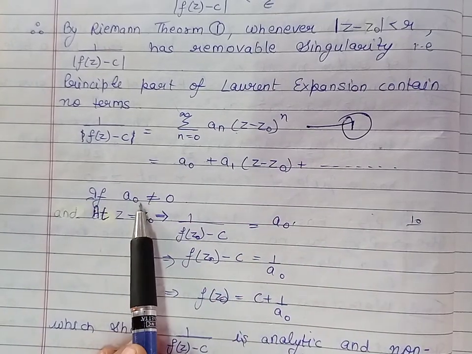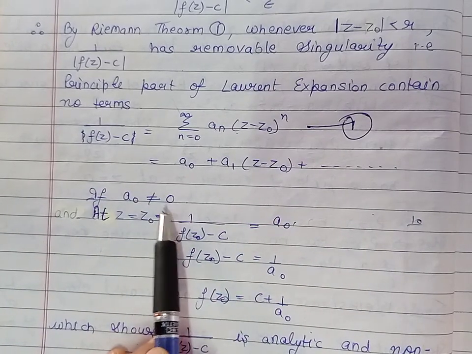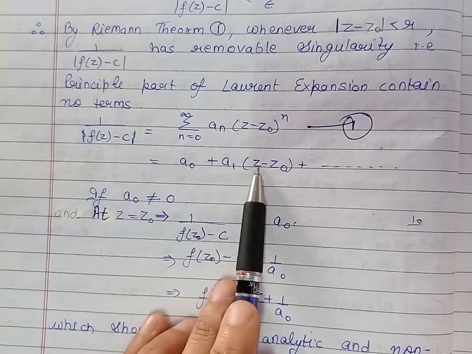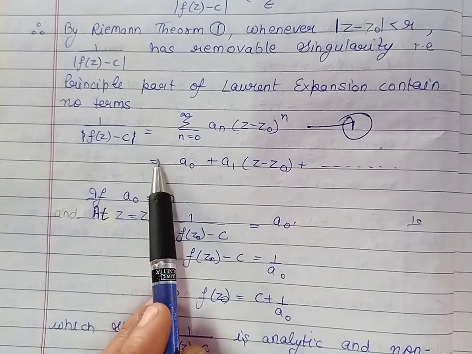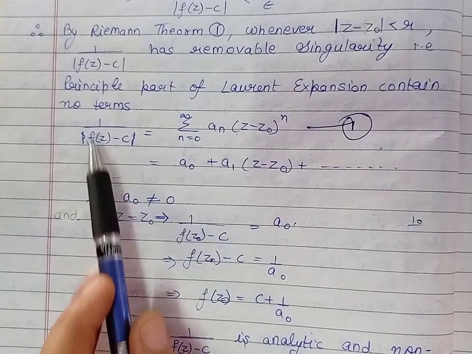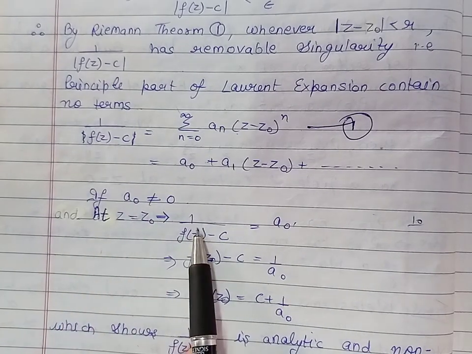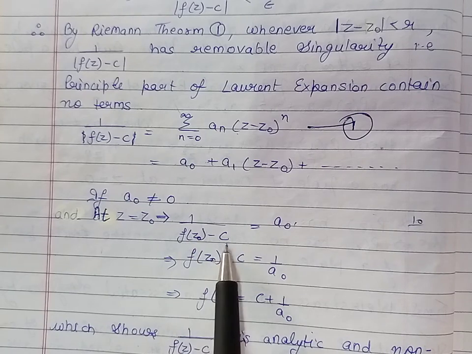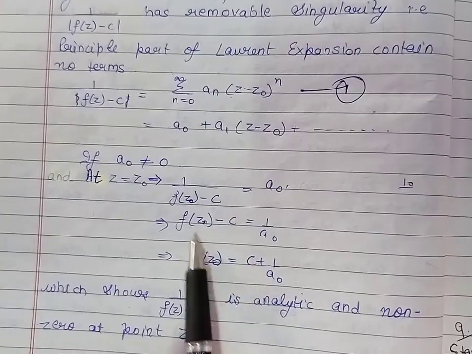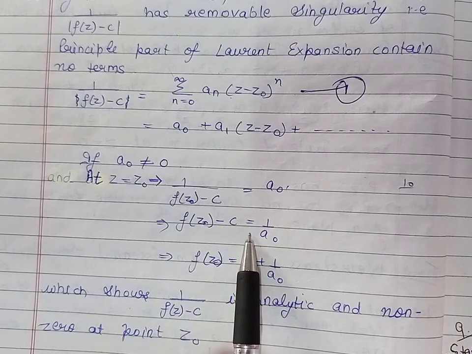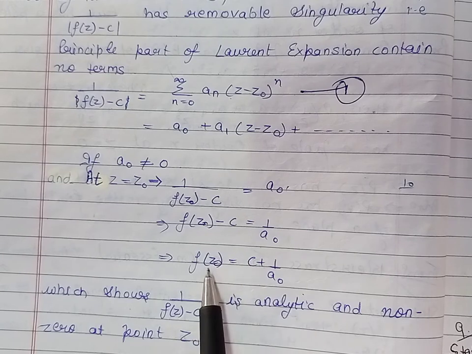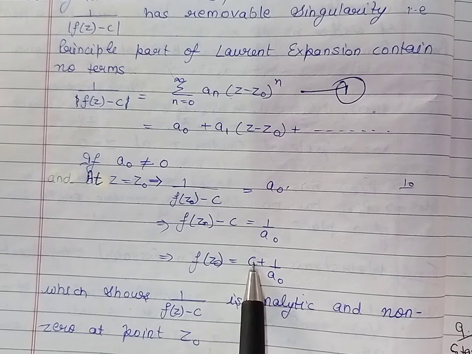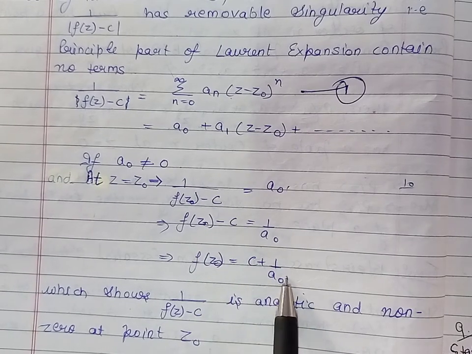If we take a_0 not equal to 0, then taking z = z_0, all the other terms will be 0. The right hand side will become a_0 and the left hand side will become 1/(f(z_0) - c). Taking reciprocals, f(z_0) - c = 1/a_0. From here the value of f(z_0) will be c + 1/a_0.